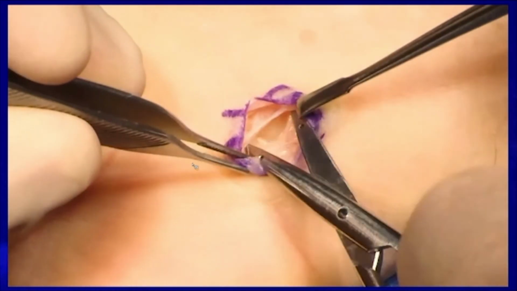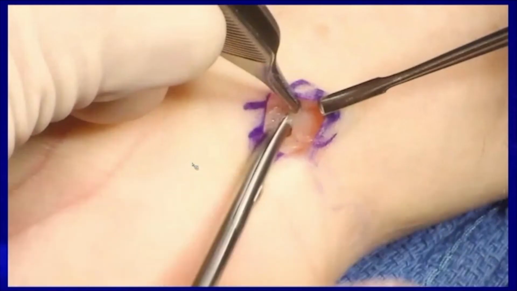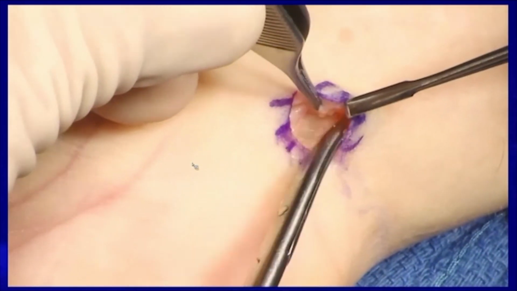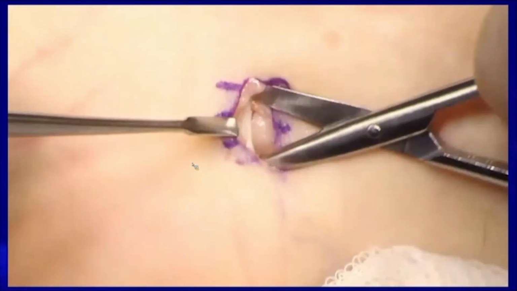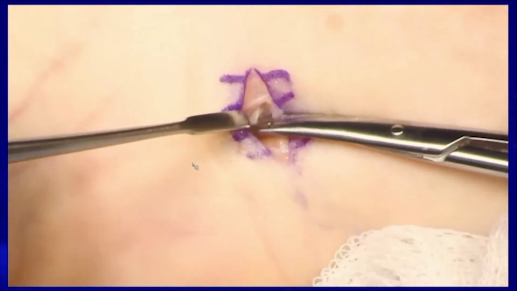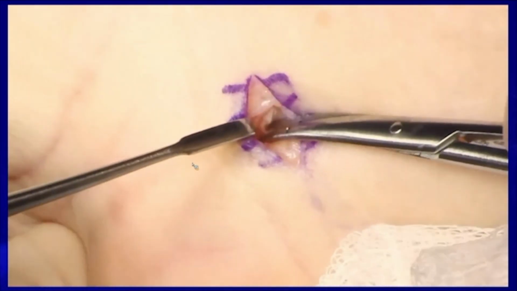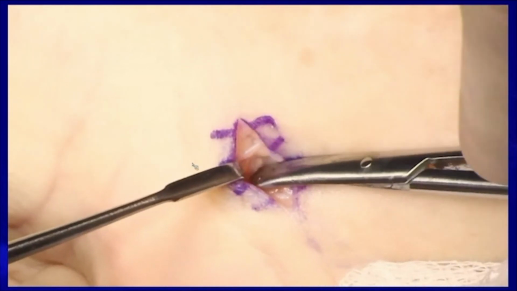And then release proximally, and you don't really have to go very far, maybe half an inch. Then you want to start releasing distally, and you want to free and release the median nerve from the undersurface of the transverse carpal ligament. You want to release pretty far distal, because as soon as you extend the wrist, the incision does tend to translate a little bit distally.